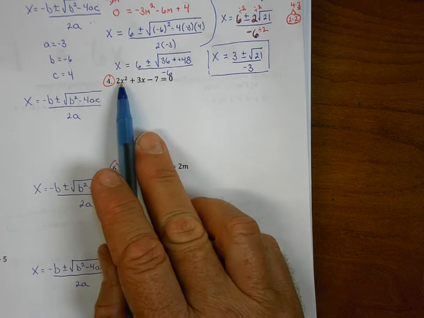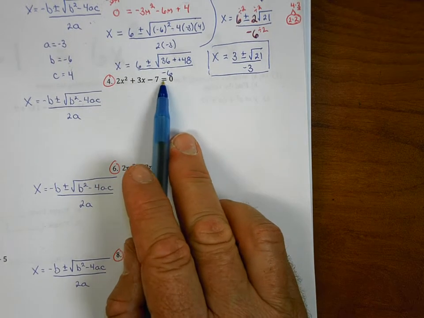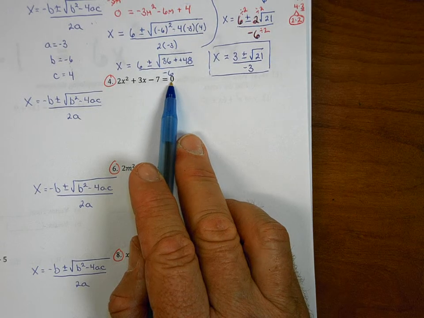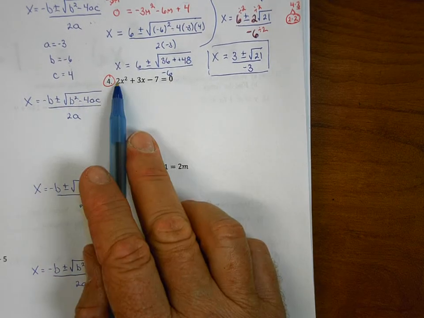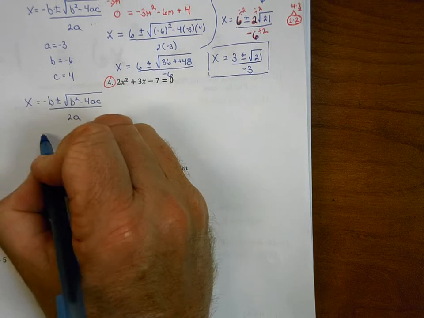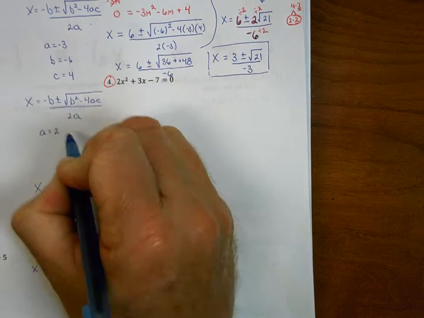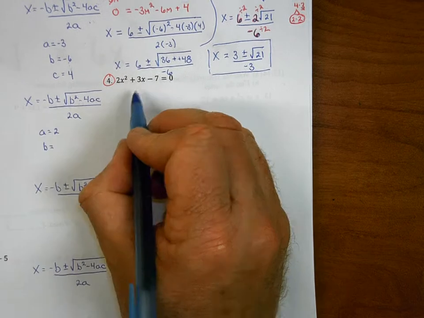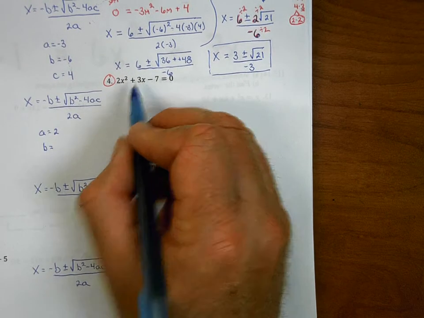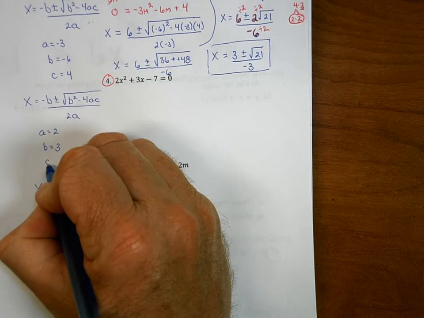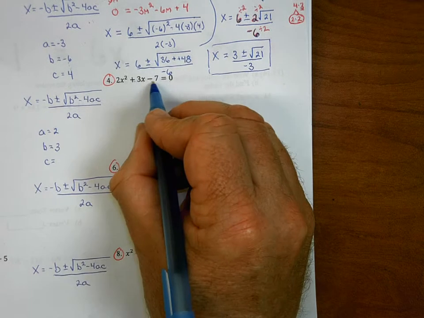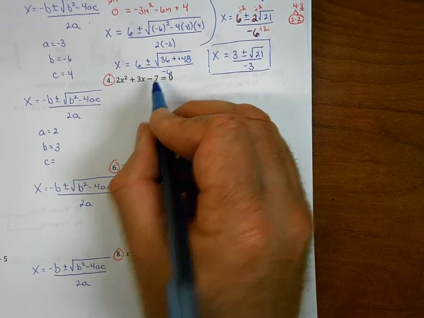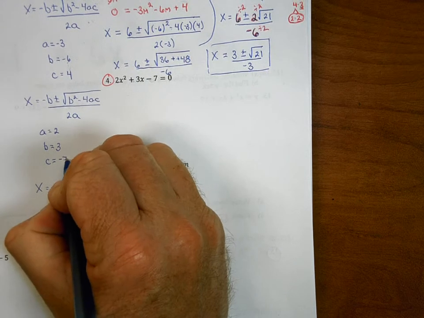Okay, so number 4, 2x squared plus 3x minus 7 is equal to 0. Notice this problem is already equal to 0. So that means I can now identify my a, my b, and my c value. So my a value is going to be 2. That's the coefficient in front of the x squared. My b value is always the coefficient in front of the x, which is positive 3, so I just say 3. And then my c value is always the number that has no variable next to it, no x squared or x, and that's a minus 7. So my c value is negative 7.